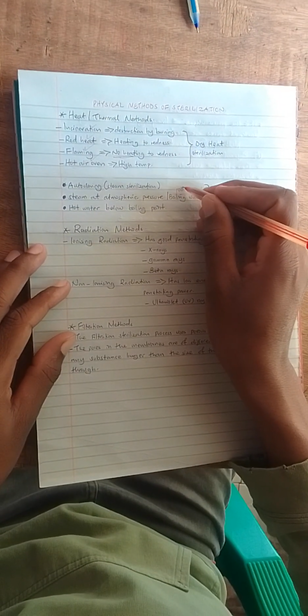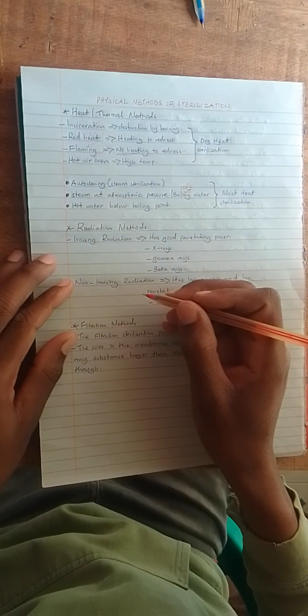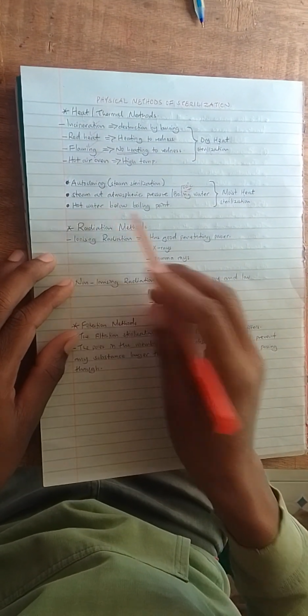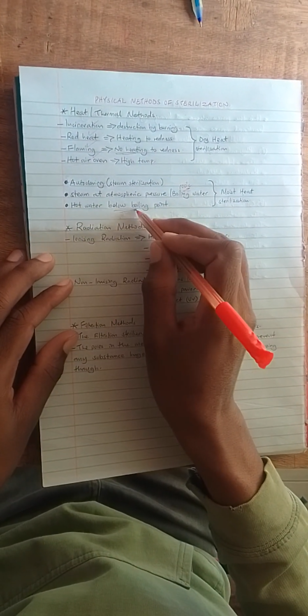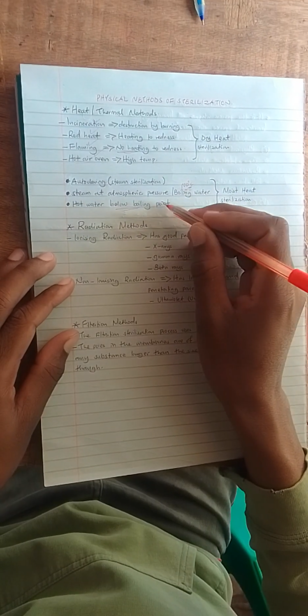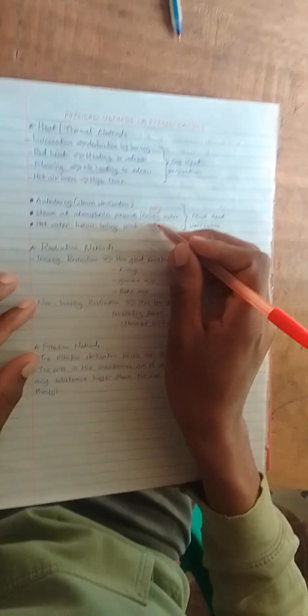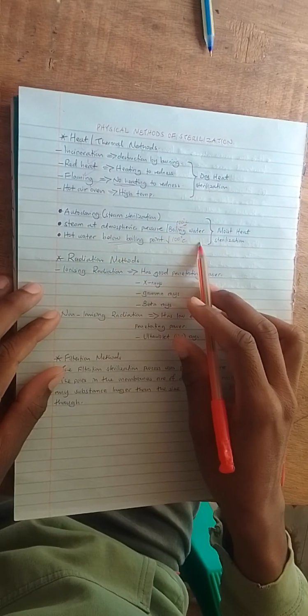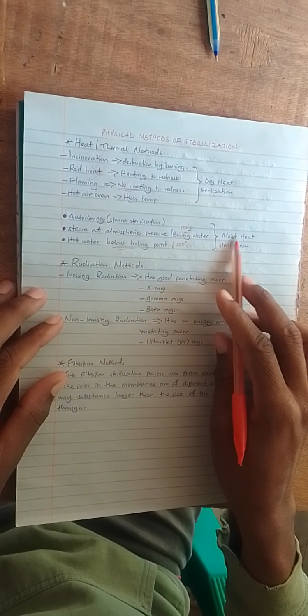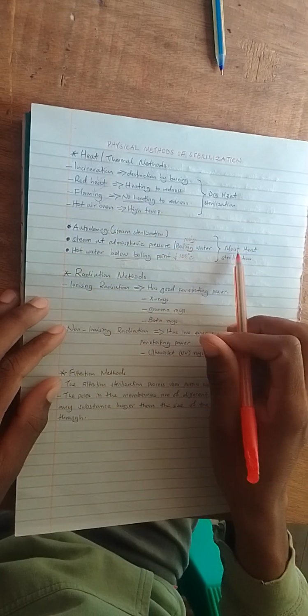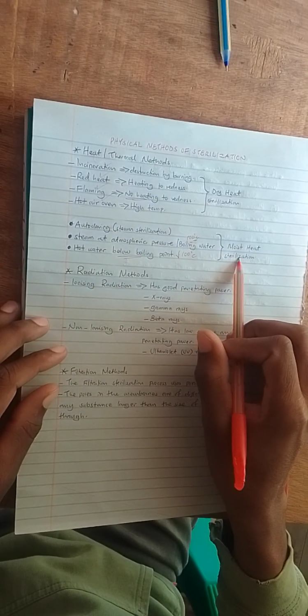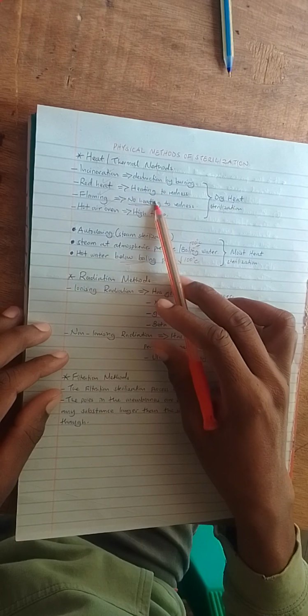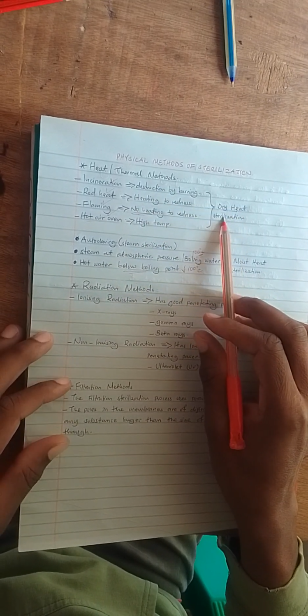Here we mean 100 degrees Celsius. And then you can use hot water below the boiling point, so here we are using hot water that is lower than 100 degrees Celsius. So these three employ the use of moist heat sterilization, while these four here are using dry heat sterilization.